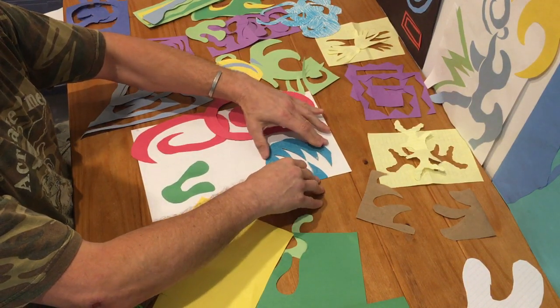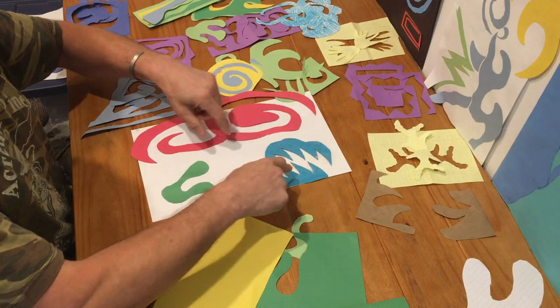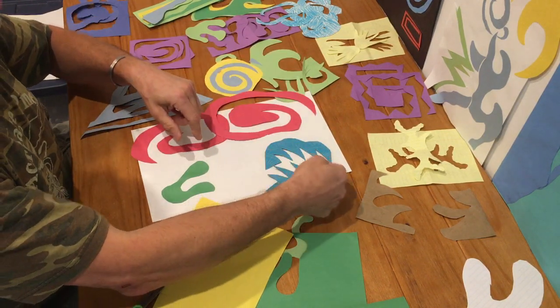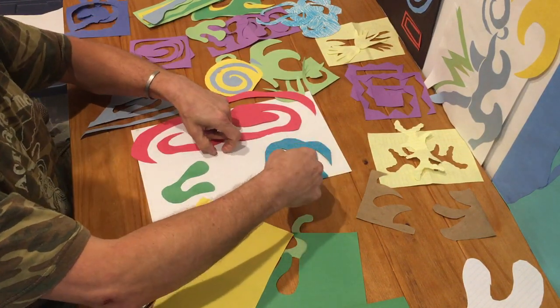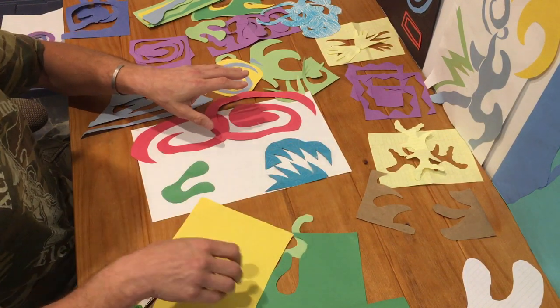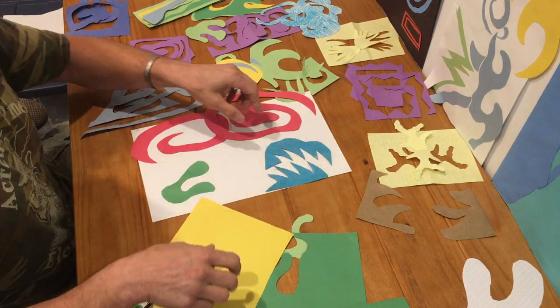There are different kinds of shapes. There are positive shapes, which are the shapes themselves. The negative shape is the shape between the shapes that gets created. So if you were to squint your eyes, you can see that negative shape really well.